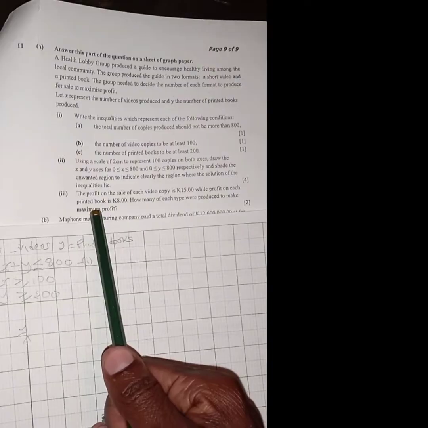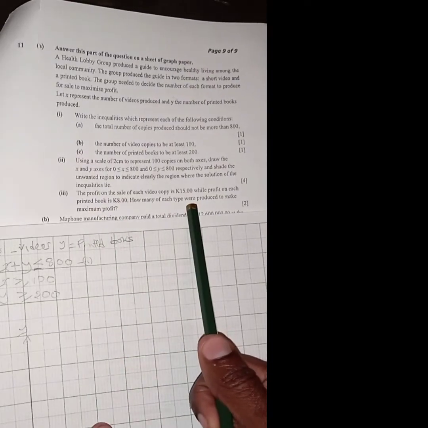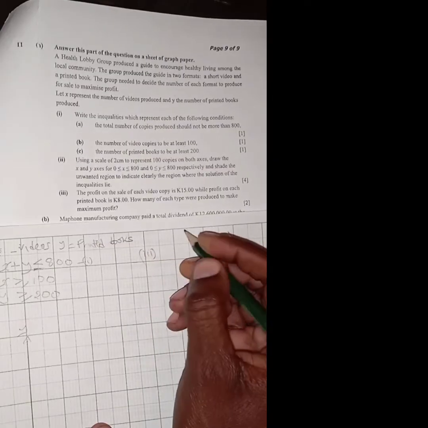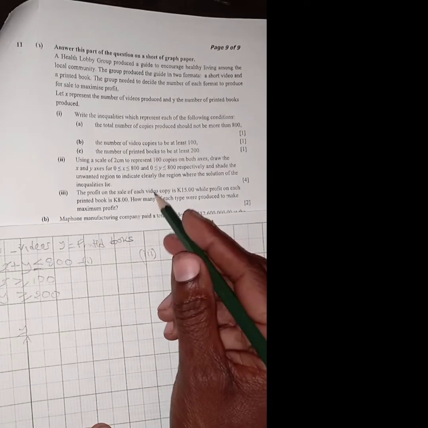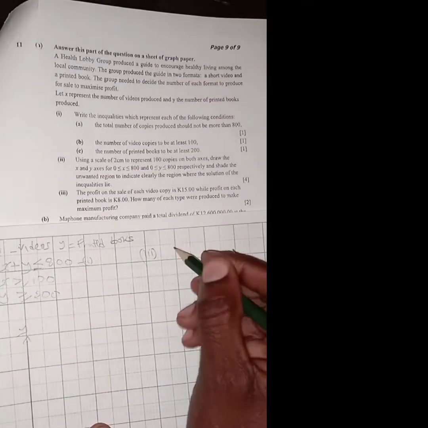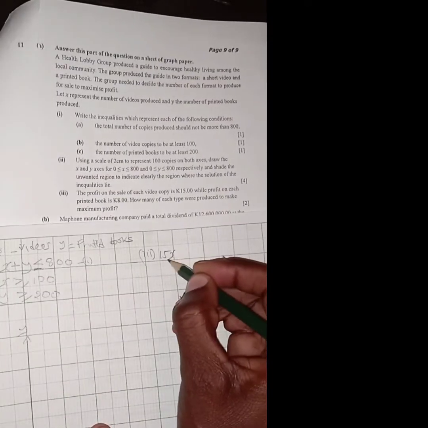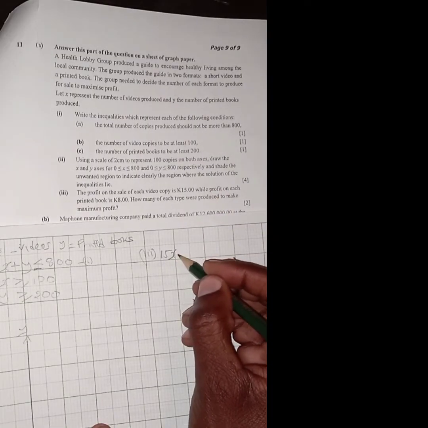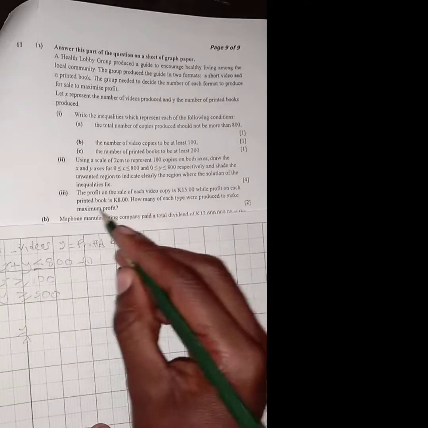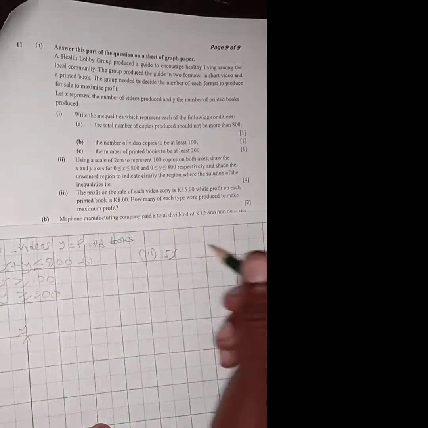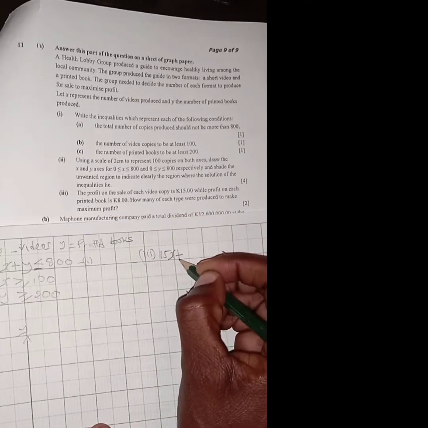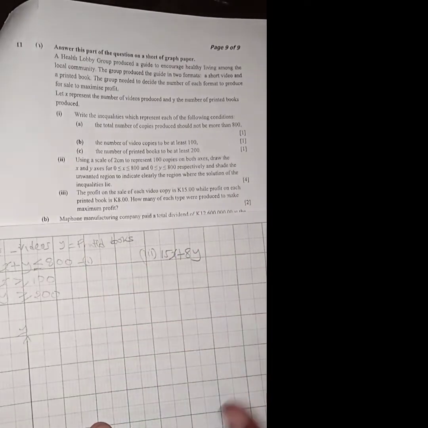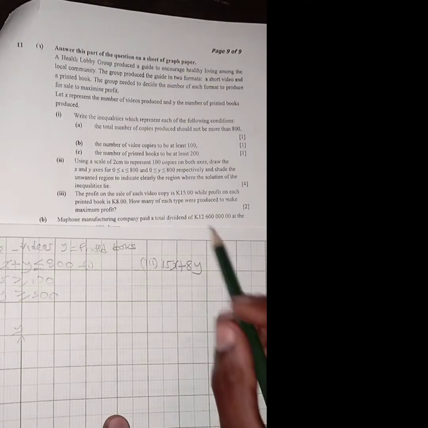Now, question 3. The profit on the sale of each video copy is 15. So I'll write here, question 3. The profit on the sale of each video is x, so I'll write 15x. You are aware 0.00, since there's nothing, 0.00. While profit on each printed book is 8 kwacha, so I'll say plus 8y, because y represents printed books, right?